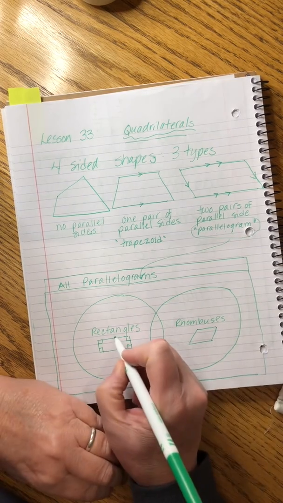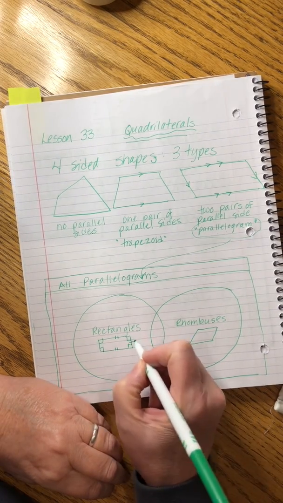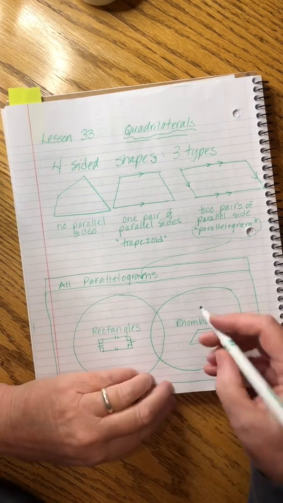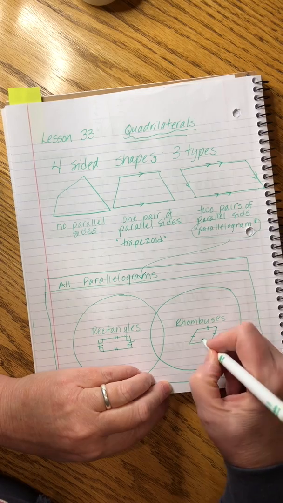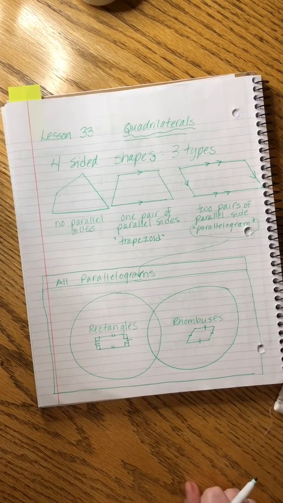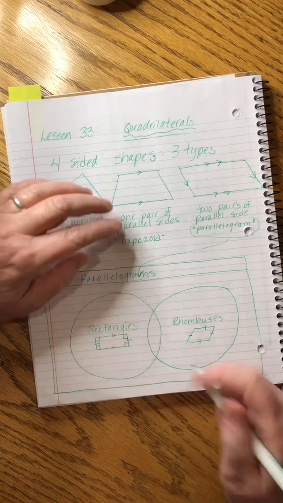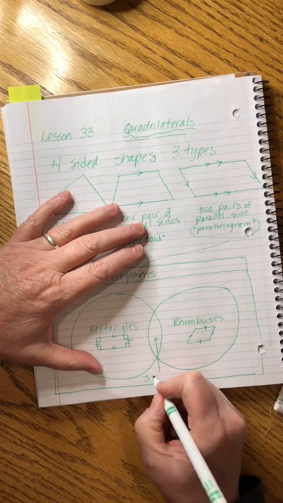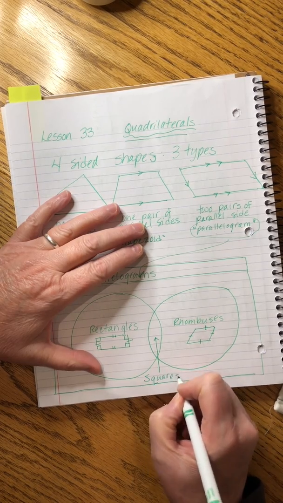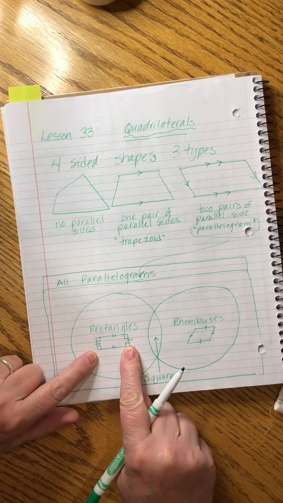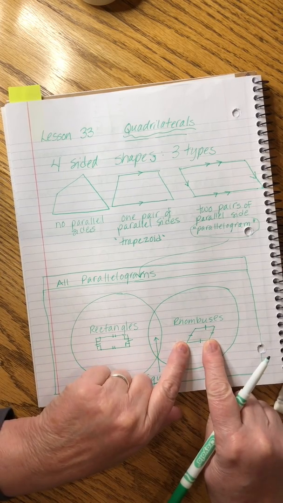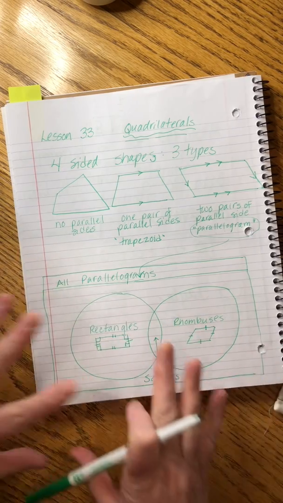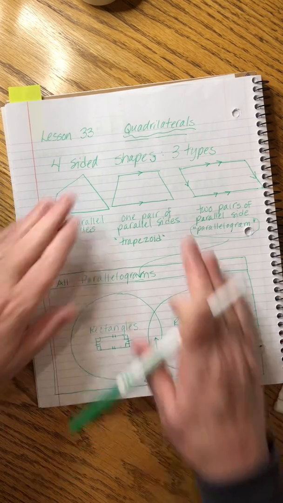Okay, let me say this. Rectangles have two pairs of matching sides. A rhombus, everything is the same length, but they don't have right angles. And so what is at the intersection of these two are squares. Because they're a combination of both, aren't they? They have the right angles and they have the equal sides. So this helps you understand how all these shapes relate to each other, right?